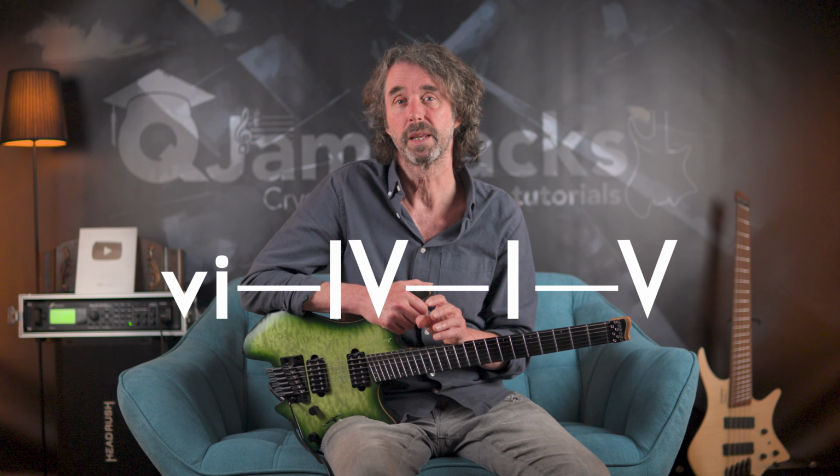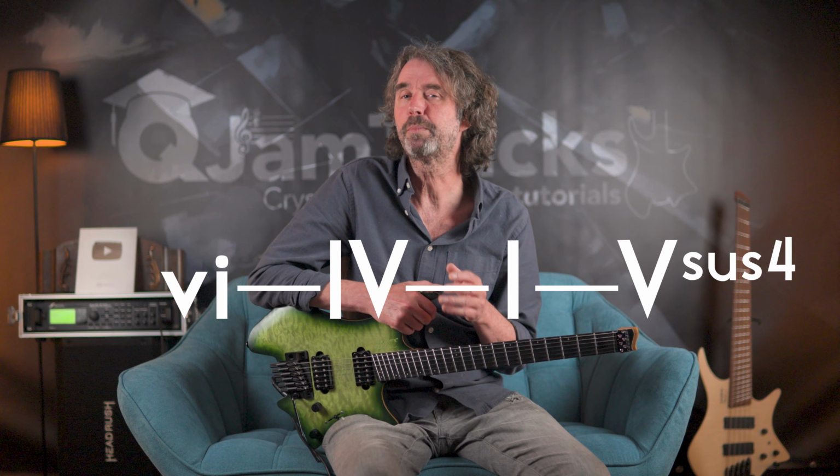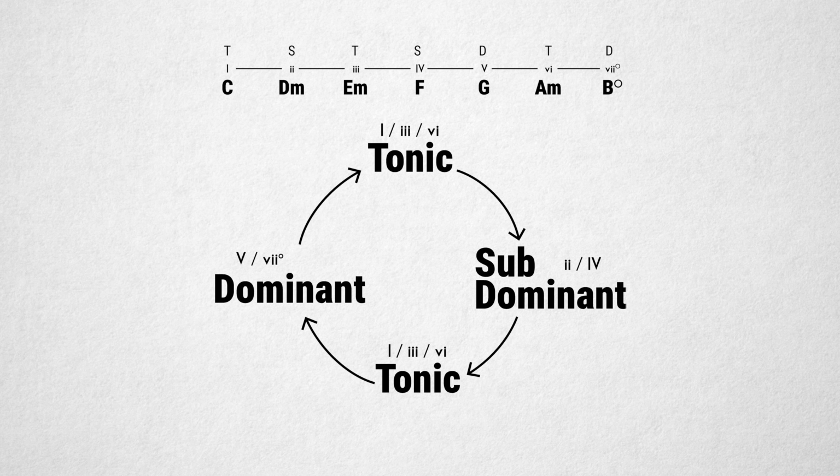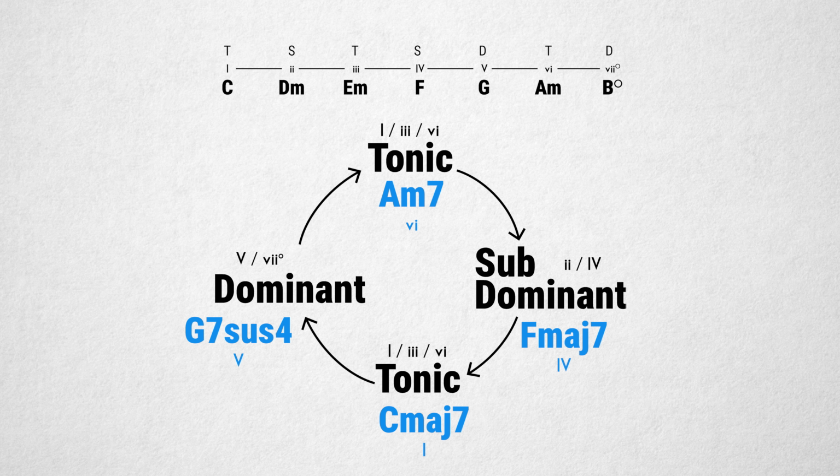Now another staple in modern pop and rock is the 6-4-1-5 progression, where we use the suspended dominant chord. And this chord adds again an extra layer of tension, and that sounds so nice. So tonic, subdominant, tonic, suspended dominant, and the common dominant. In the key of C major, we get, for instance, A minor 7, F major 7, C major, and G sus4 to G.